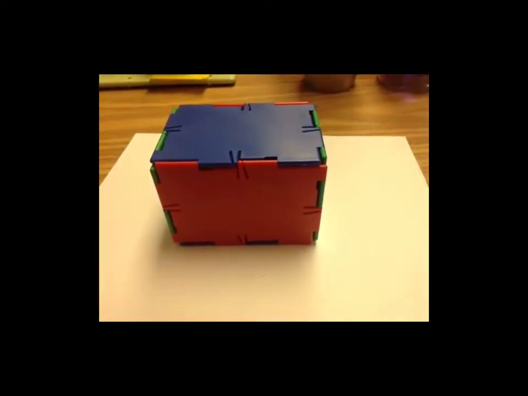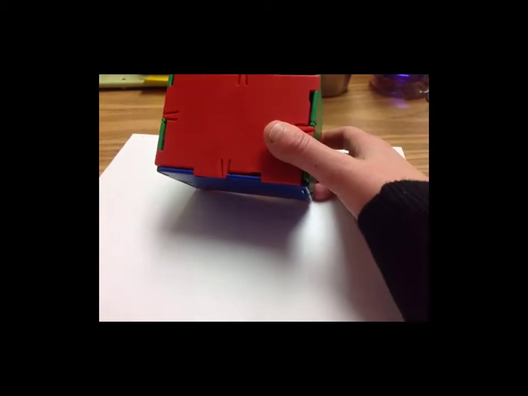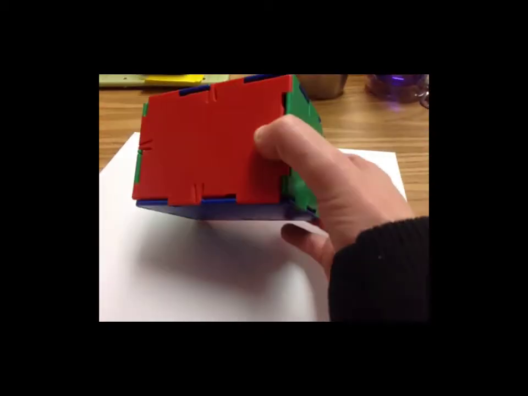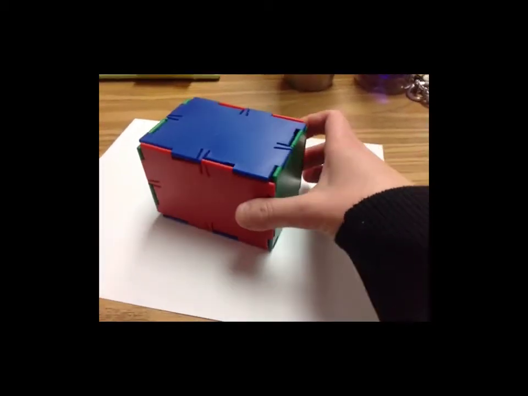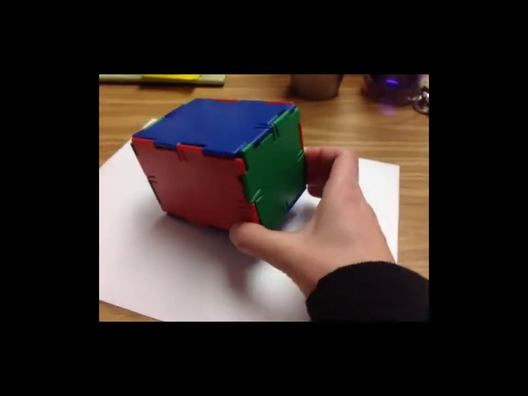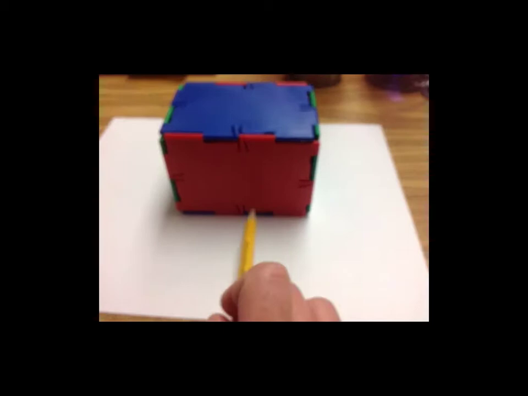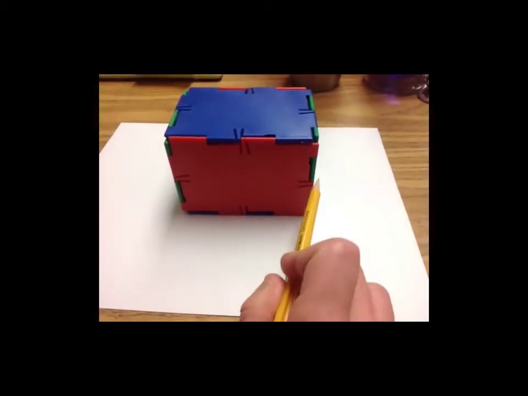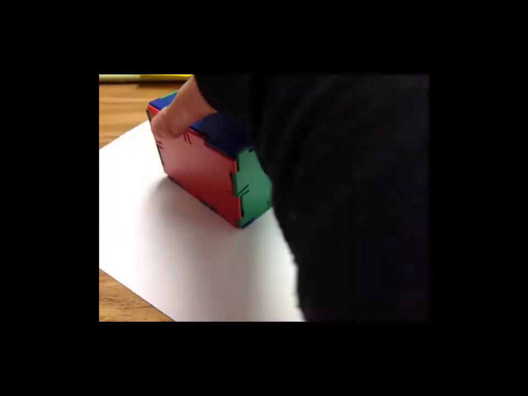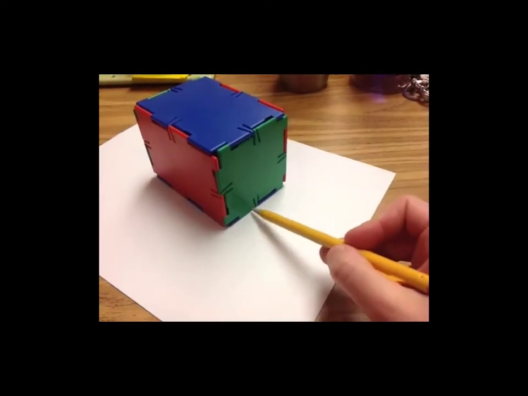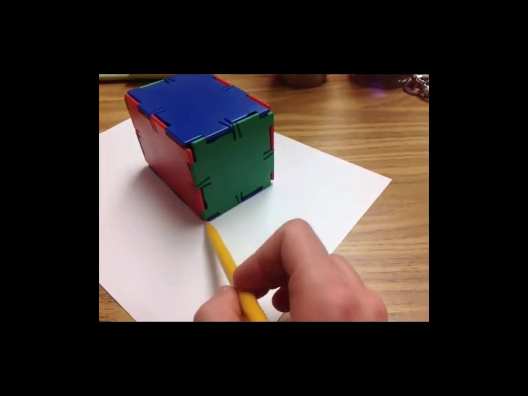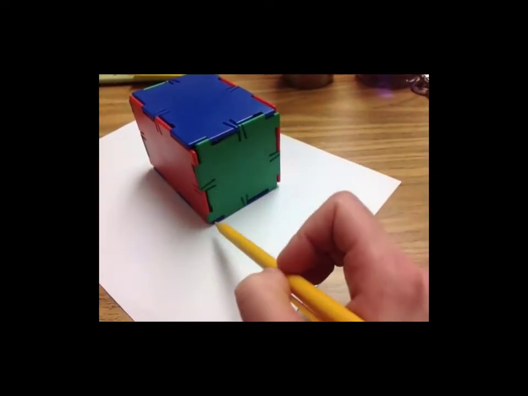Okay, so here we have a rectangular prism, and we know it's a rectangular prism because the base is a rectangle, and we know that it's a prism and it's 3D because it has length here, it has height here, and then if we flip it this way, we can see the width going backwards. So it's the length, width, and the height.